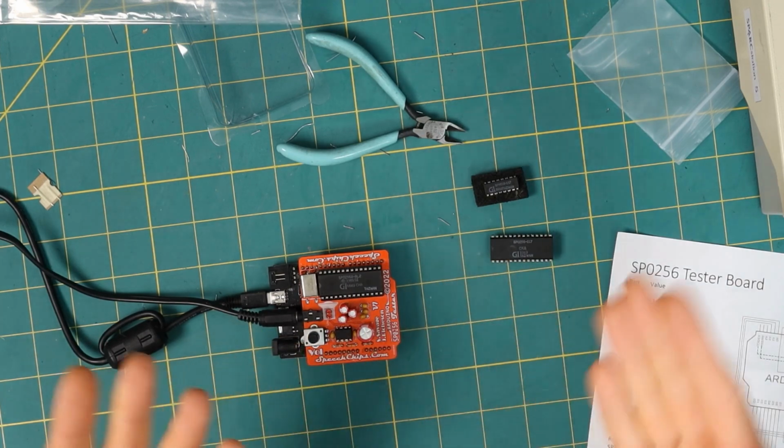Well, I did contact the person, or at least attempted to, and I haven't heard back from him. So I haven't got any of the software from him. And without any software, this is just kind of a brick. Like, it's pretty.